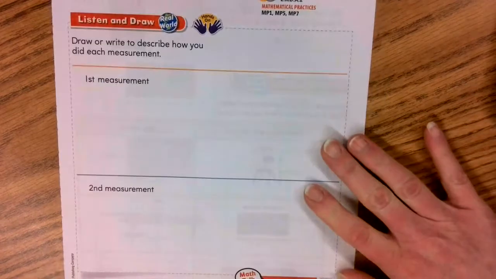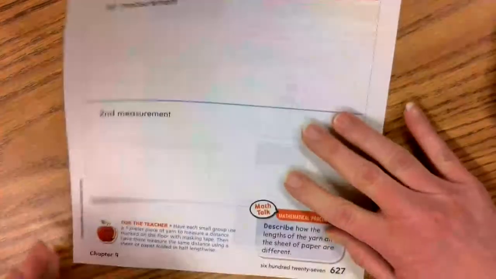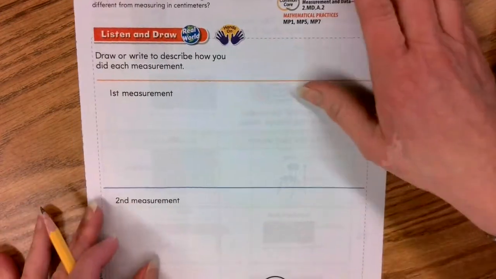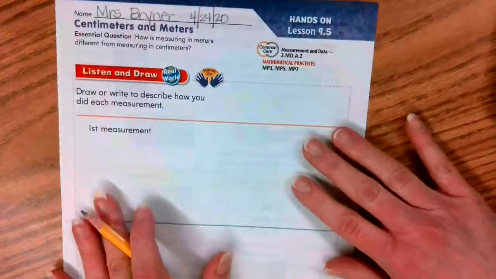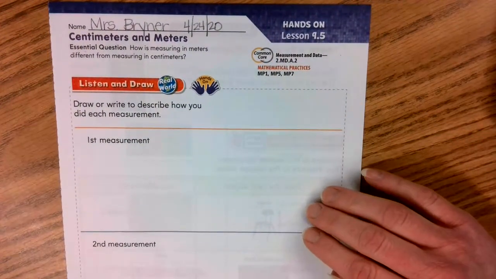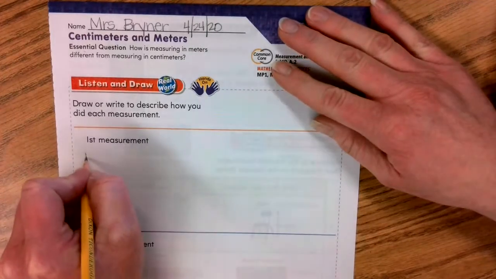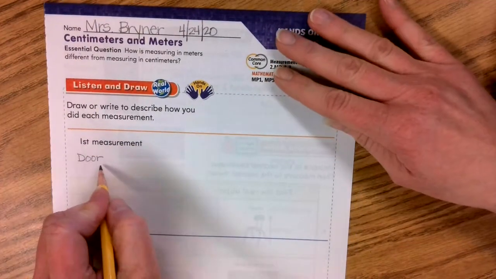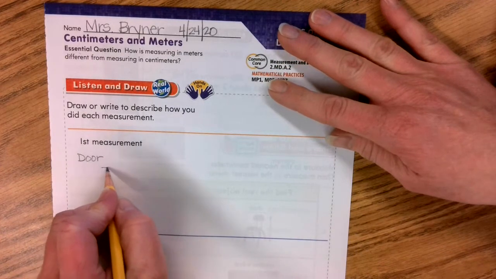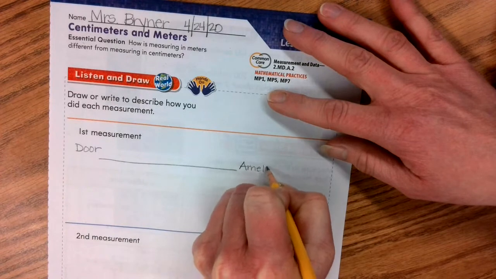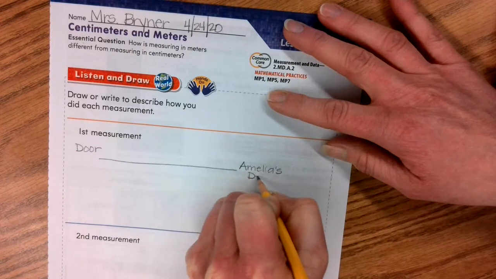So we're going to change up this first page here. Down at the bottom, you can just scribble that out because we're going to talk about it. All right. So let's pretend that I measure from our classroom door, so here's our classroom door, to Amelia's desk, which is right here.